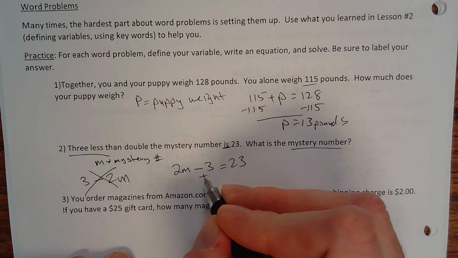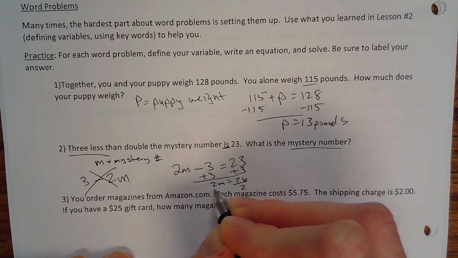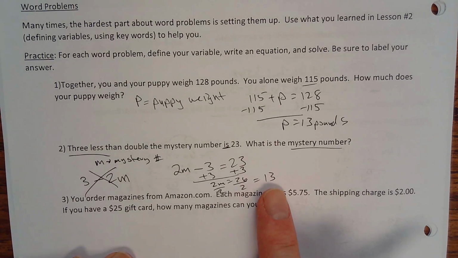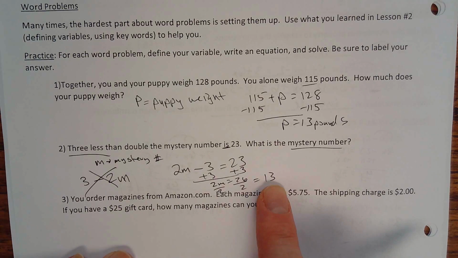Now add 3, divide by 2, I get 13. So check yourself. Is 3 less than double that? Well, double that's 26. 3 less than that's 23, and that's what it says, so I know I got it right.